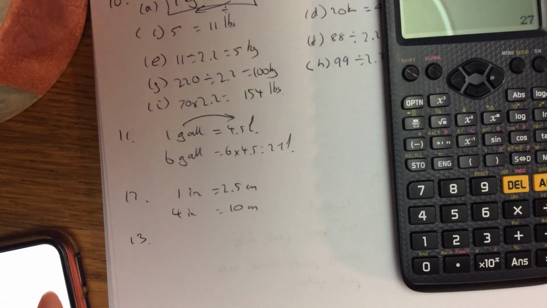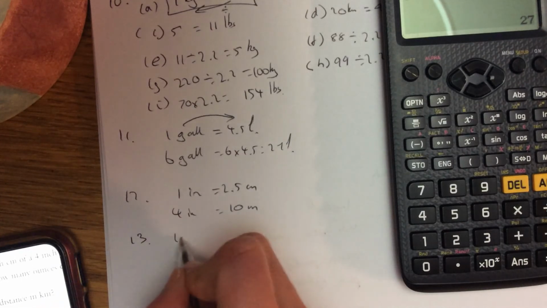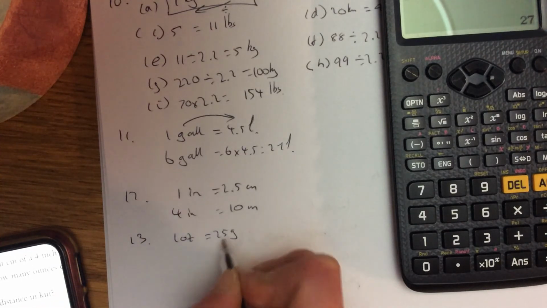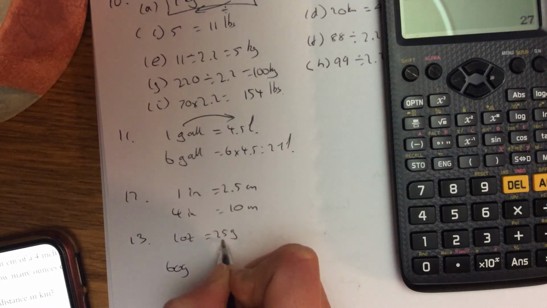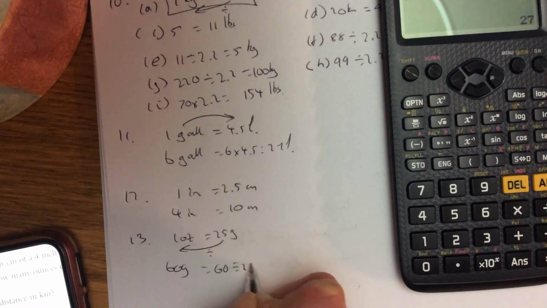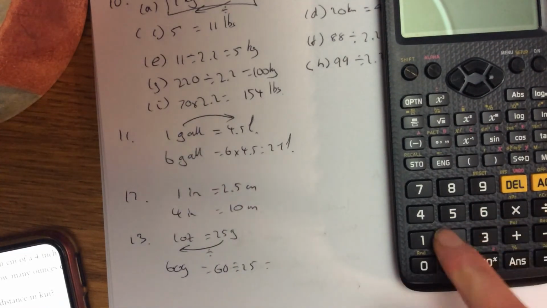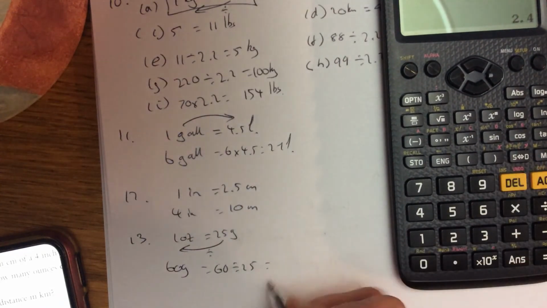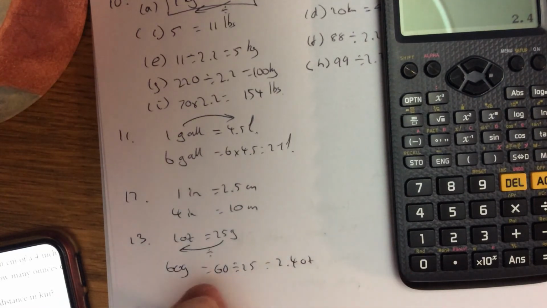Question 13. You have got 1 ounce is 25 grams and you want 60 grams. So the number's getting smaller, so you divide. So it's 60 divided by 25. 60 divided by 25 gives you 2.4 ounces.